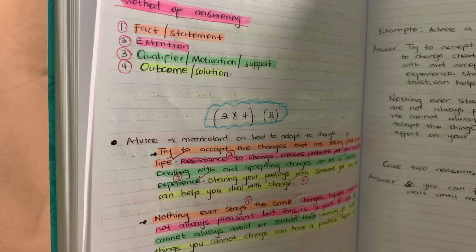And then number 2, resistance to change can create problems for you and others. That is another tick. That is your extension. You are extending your fact. Number 3, qualifier: dealing with and accepting changes can be a positive experience. And lastly, we want your outcome: sharing your feelings with someone you can trust can help you deal with change. That is your outcome or your solution. By the way, it's a 2x4 question. It means 2 points, and each point will carry 4 marks.